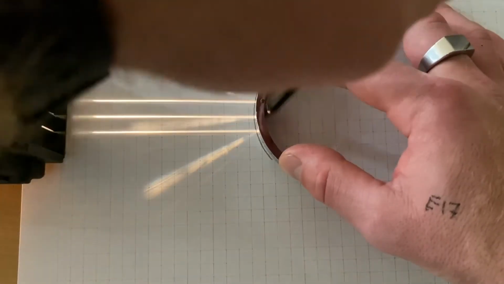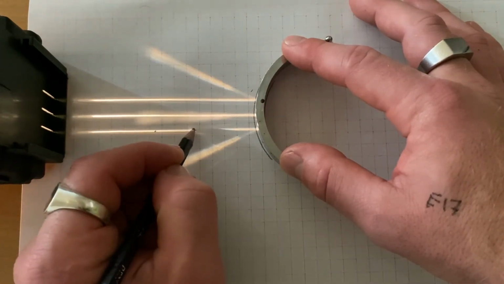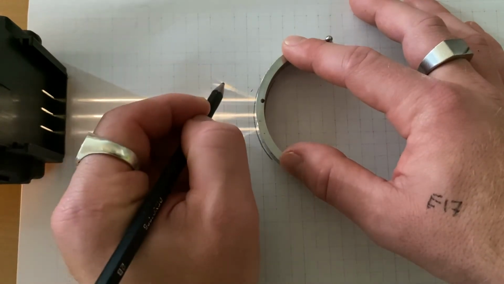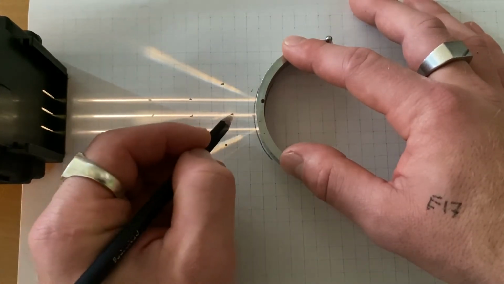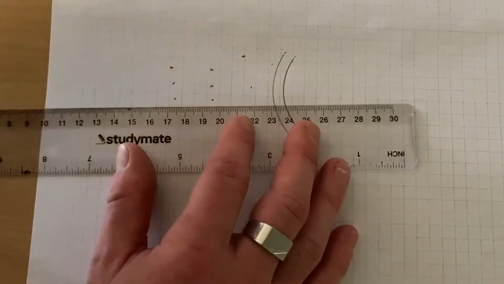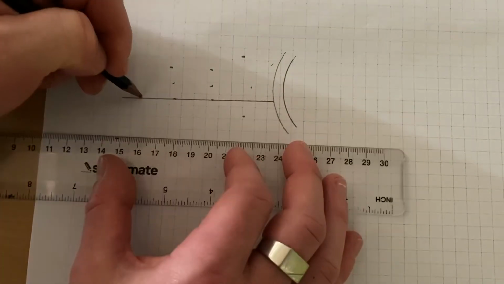The importance of using a ray diagram is that we can show where rays are predicted to go, and we can also use that information to calculate the focal length of different lenses and different mirrors. In this case, we're going to use that information to see where the focal point lies of this convex mirror.